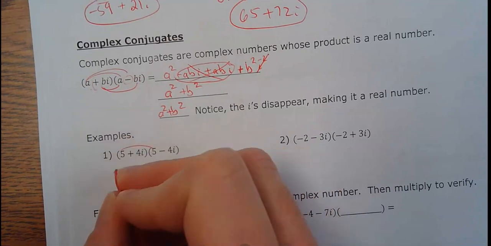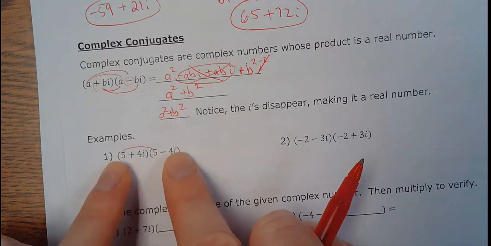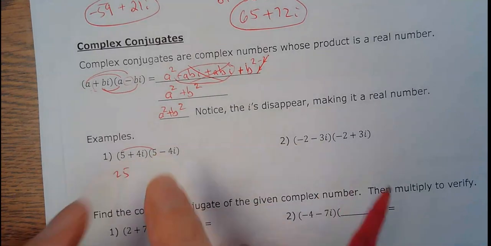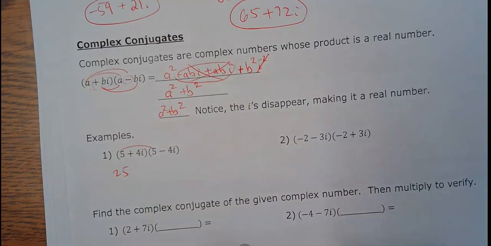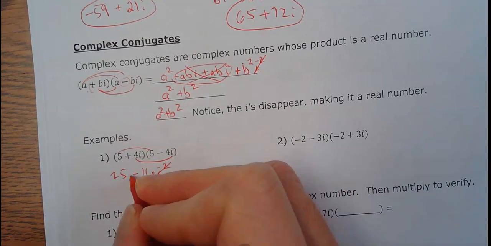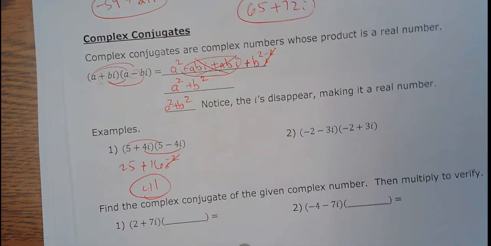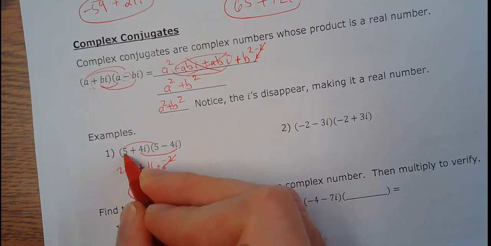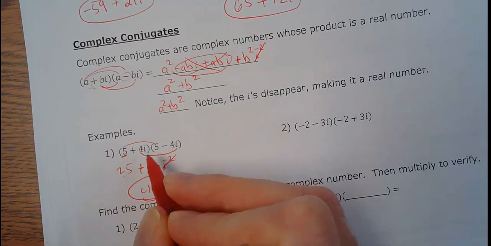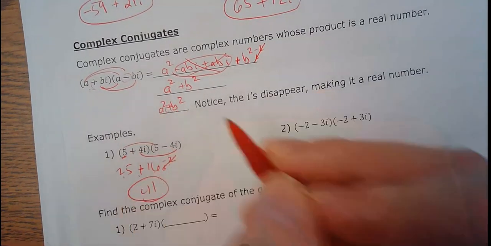So I've got 5 times 5 is 25. If you want to take a shortcut, the outer plus the inner are going to wipe each other out, because this would be a -20, that'd be a +20. So I don't have to write the outer and inner products. The last terms then would be a -16i squared. Cross that out. 25 plus 16 is 41. We got a real number for an answer. So notice it was just the first number, 5 squared, plus the second number, 4 squared. Even though positive times negative is negative, this i will always make that back to a positive. So it's always going to be a plus too.